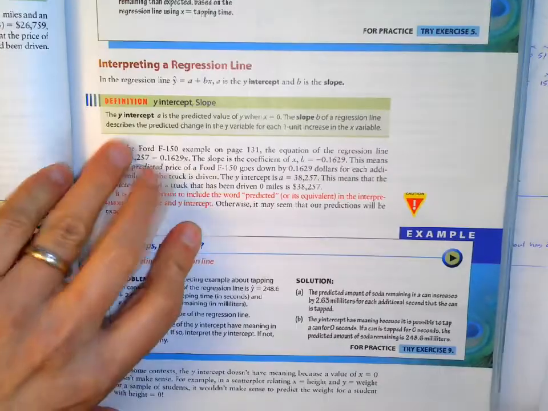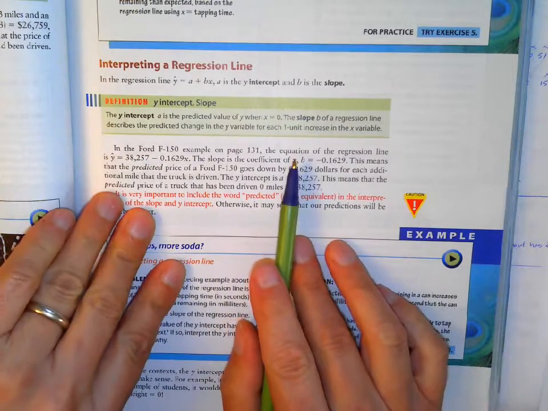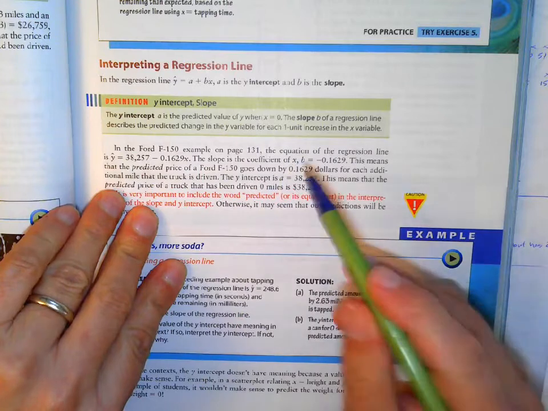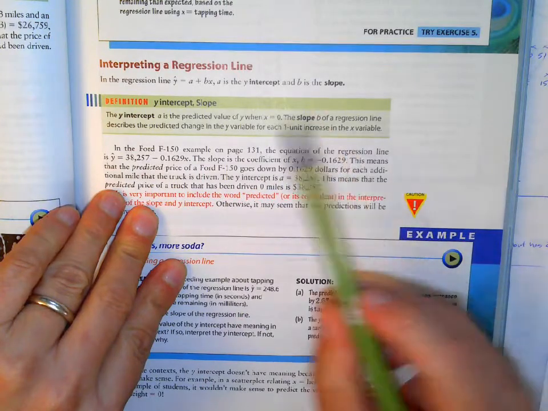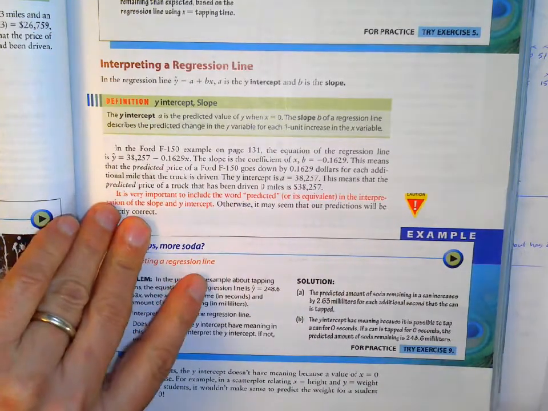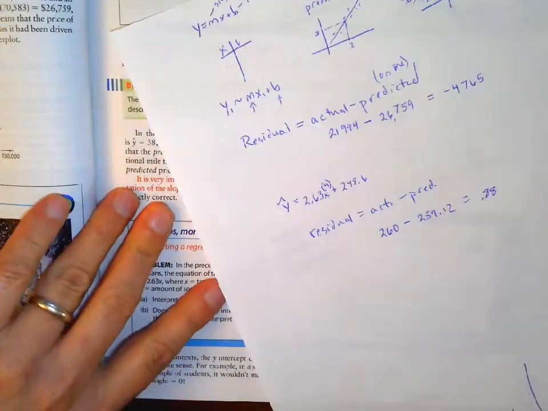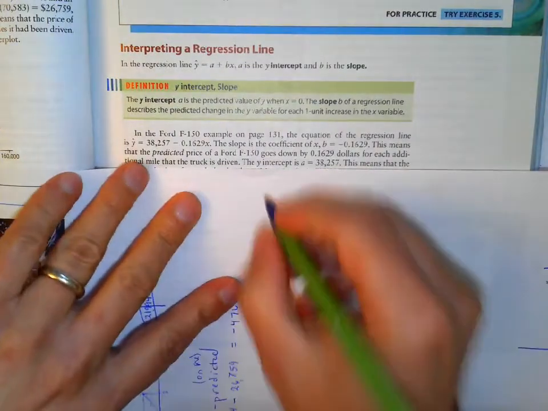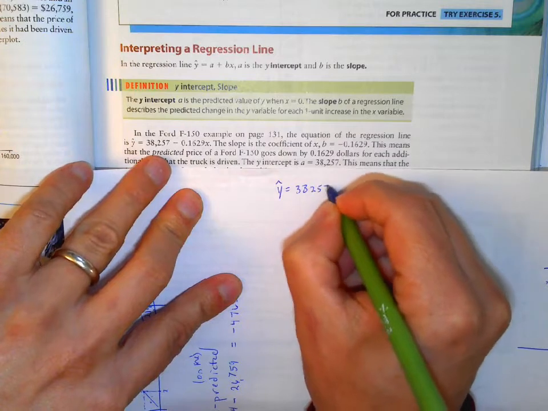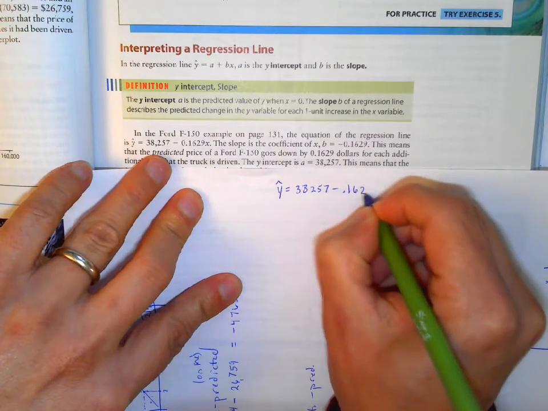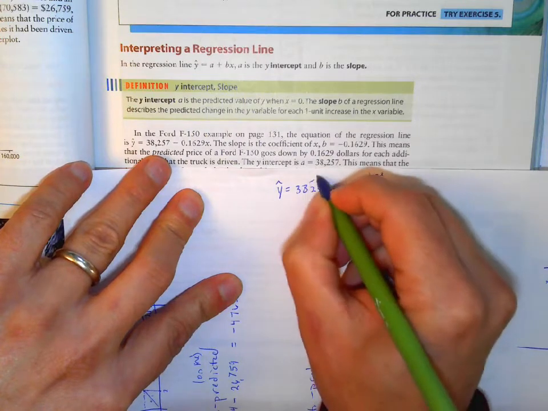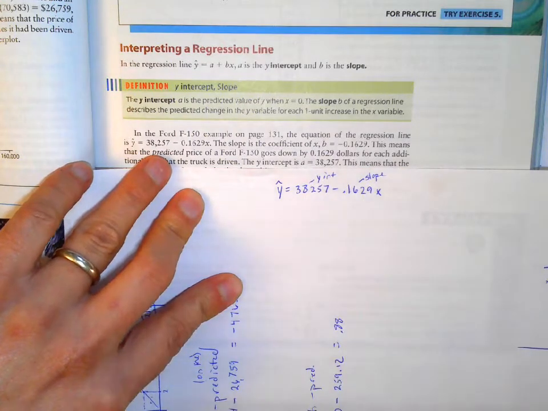Next, we're going to interpret the slope and our y-intercept. If you think about slope, it was our rise over our run, and our y-intercept is the value when x is 0. So if we think about that Ford F-150, we had y hat equals 38,257 minus 0.1629x. This part is our slope, and this part is our y-intercept. You could flip it around if you wanted to.